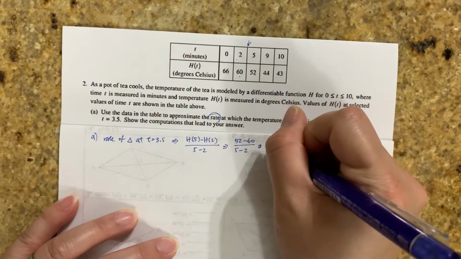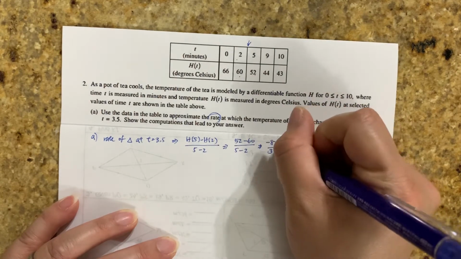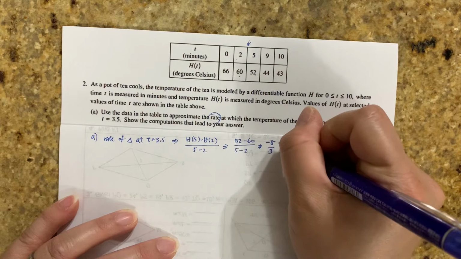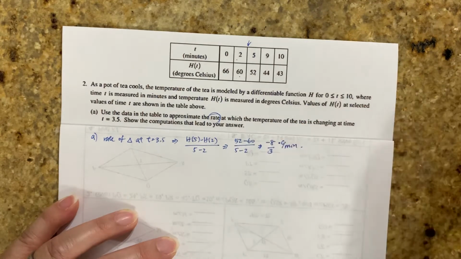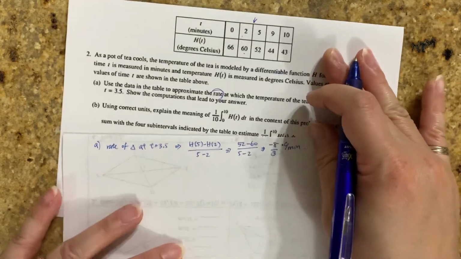All right. So you can explain what you're using without really having to write out what you're using. Okay, this gives me negative 8 over 3. So negative 8 over 3 degrees Celsius per minute. And that's it for part A.